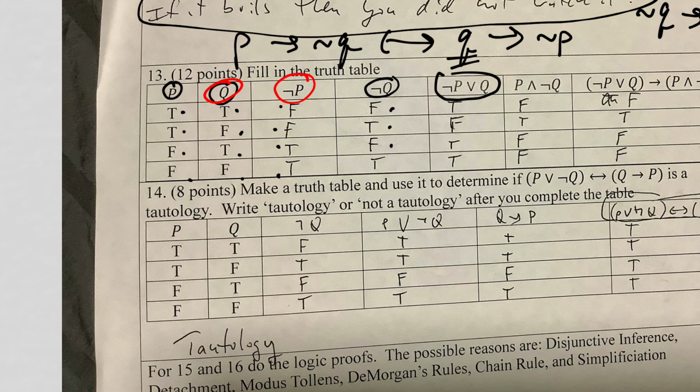and we want, if both are false, then it's false. Any other situation is true. So this is true, false, true, true. Now, P and not Q is using this, and it's and. So either they're both true, which they are here. Any other situation is false. So it's false, true, false, false.